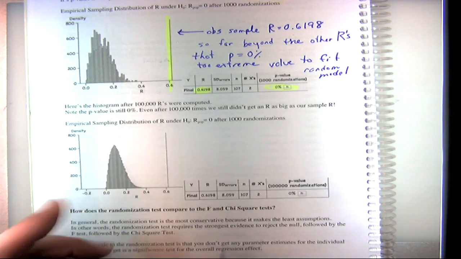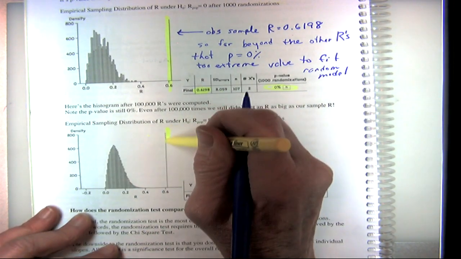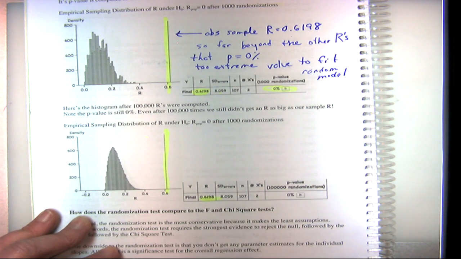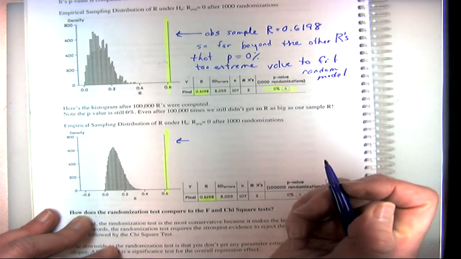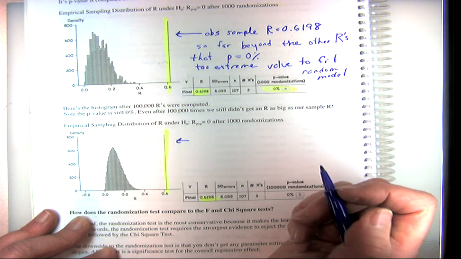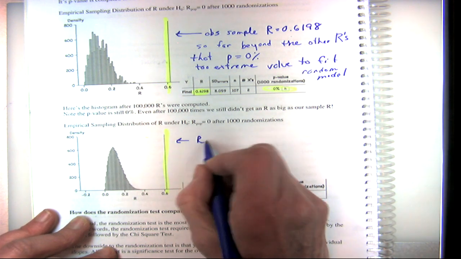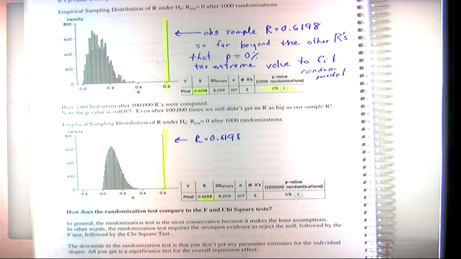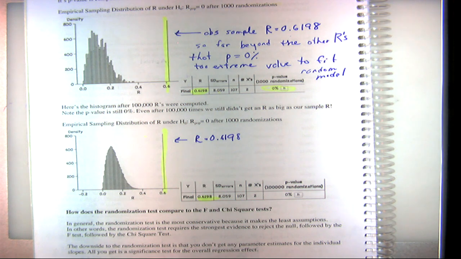Okay? And even when we do it more times, we get the same thing. So we reject the null. Any questions on that? All right. Yes.